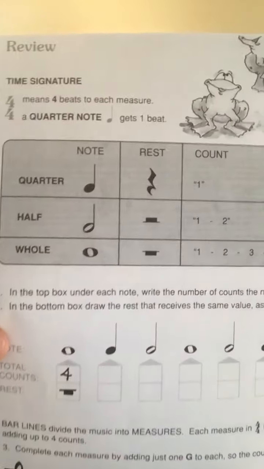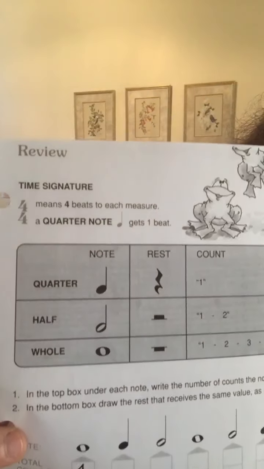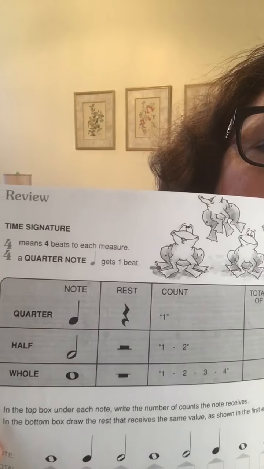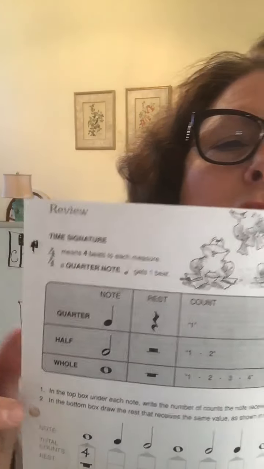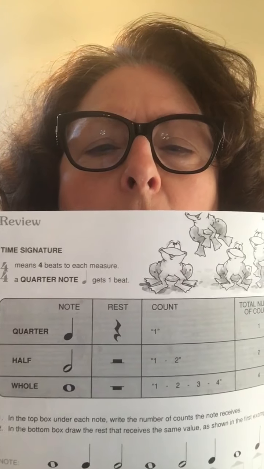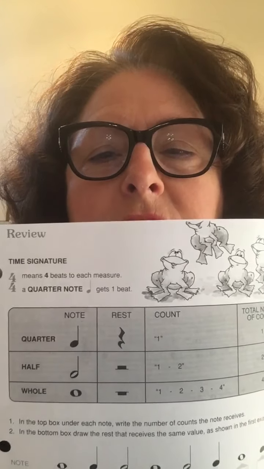We're going to go back and review note values, and you'll actually be writing in some information. This is in your workbook, so you'll make sure that you find this sheet. They give you some information about reviewing the names of the quarter note, the half note, the whole note. How many beats do they get?